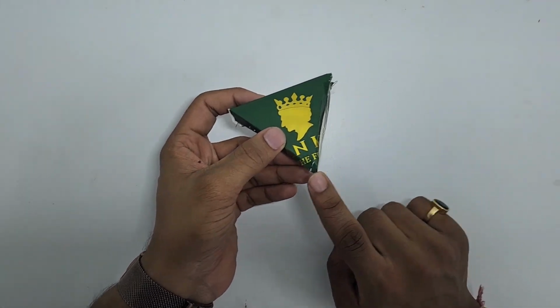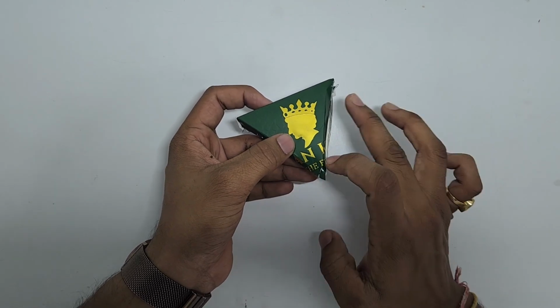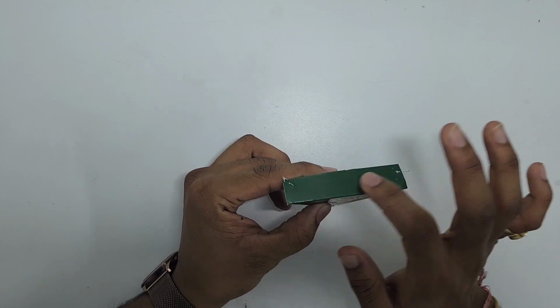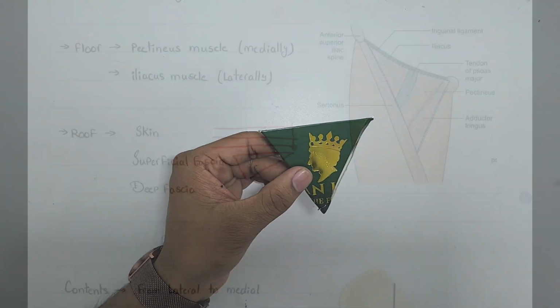The apex is formed by the intersection of both the lateral and medial borders, and the base, the top end of the femoral triangle, is formed by the inguinal ligament.